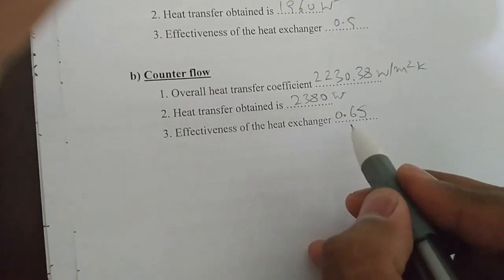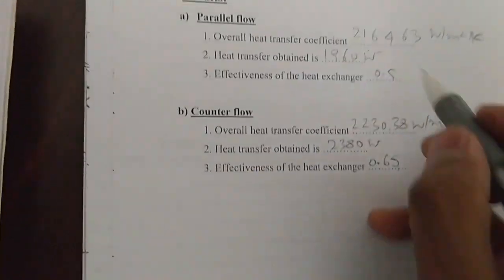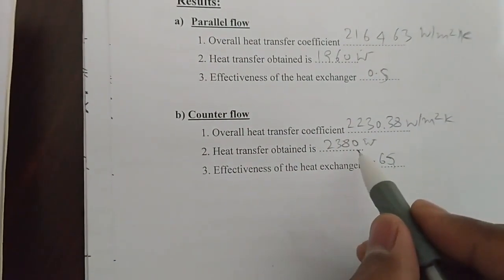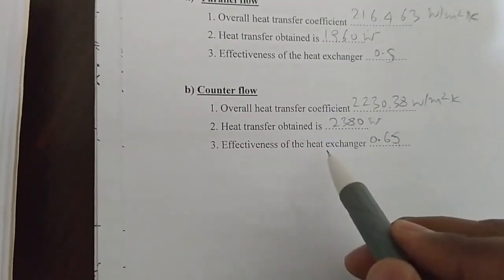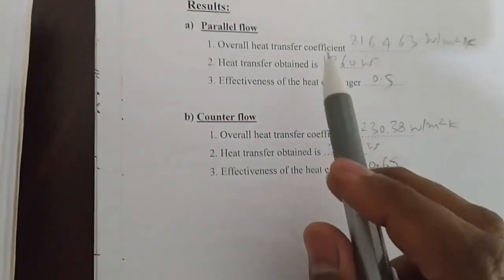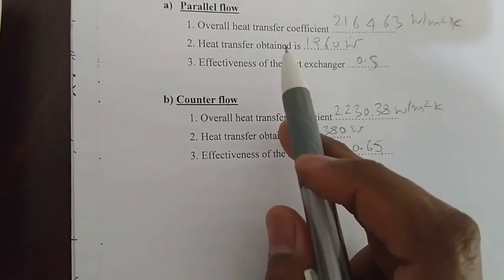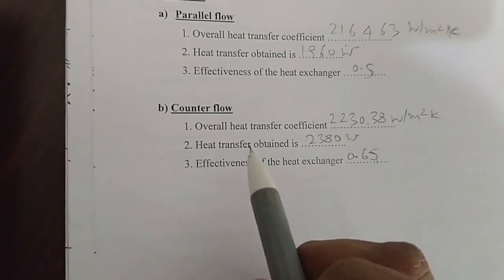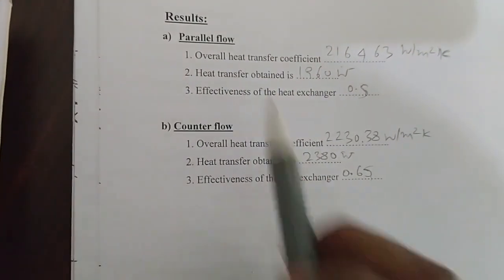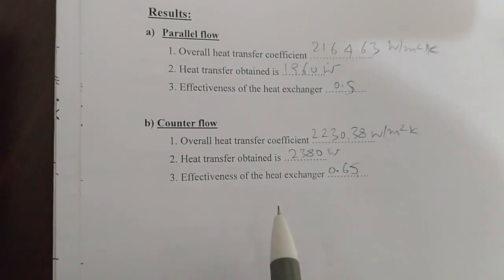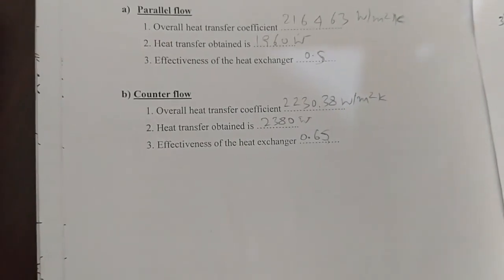You can see here the effectiveness for the counterflow heat exchanger, 0.65, is more compared to the parallel flow, 0.5. Heat transfer is also more, and the overall heat transfer coefficient, all these three values, are more in the counterflow heat exchanger compared to the parallel flow heat exchanger. Therefore effectiveness is high, heat transfer is high, and Ui is also high compared to the parallel flow heat exchanger. This is the end of the experiment on parallel flow and counterflow heat exchanger.